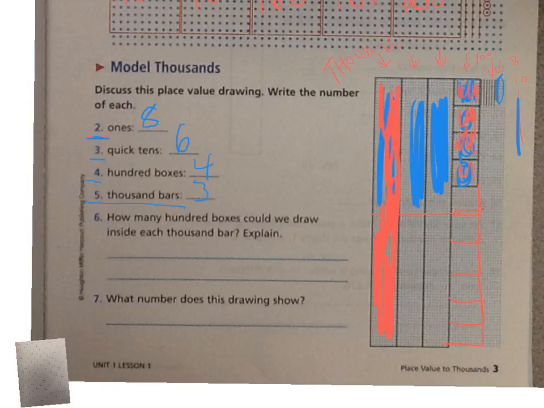And also, you know that there are 100 ones in each of these boxes. So how many boxes of 100 would I need to make 1,000? We all know 100 times 10 equals 1,000. So you would need 10 here. Hopefully you explained it the same way I just said it. There are 10 hundreds in 1,000.